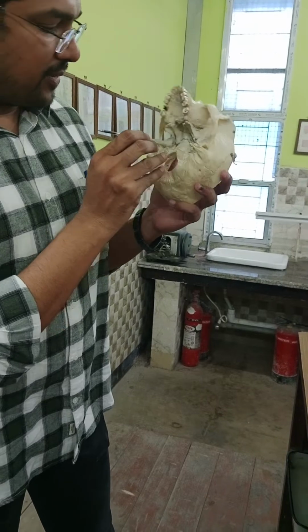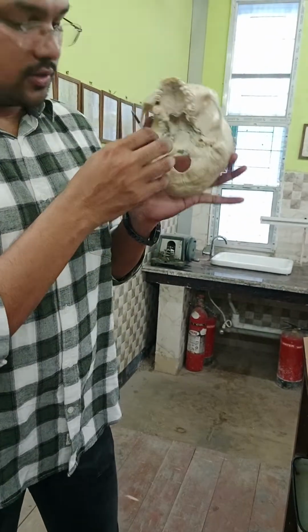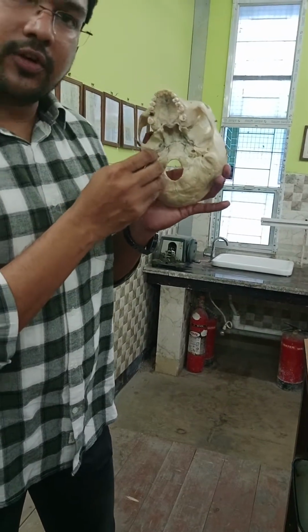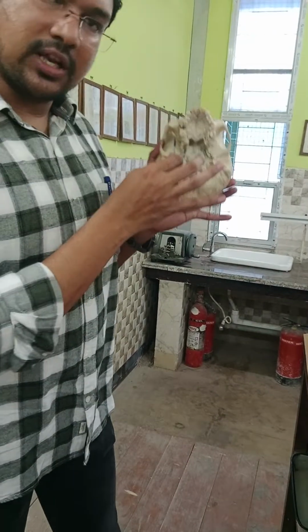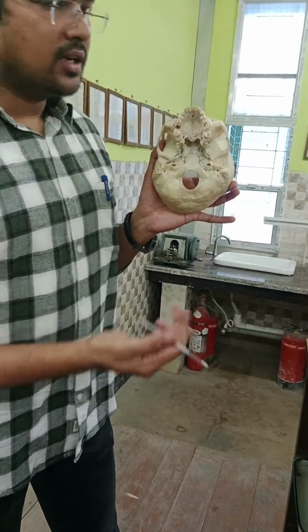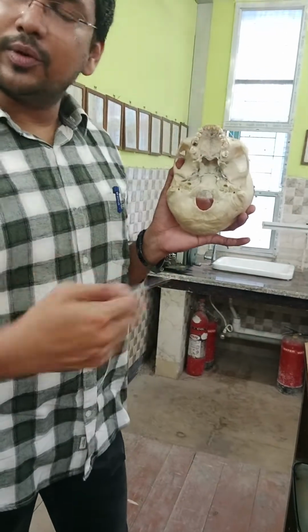Just in front of the jugular foramen, there is a fossa. What is the fossa? Jugular fossa, which lodges the superior bulb of the internal jugular vein.